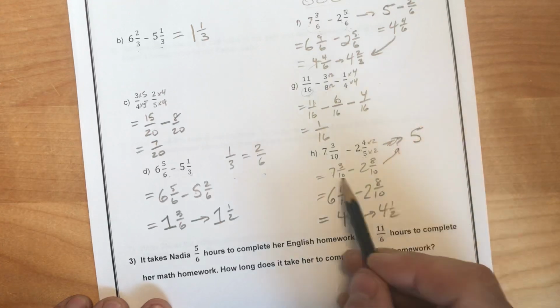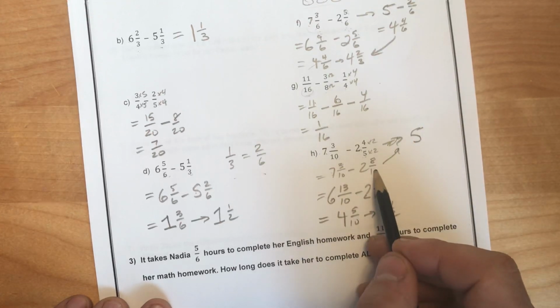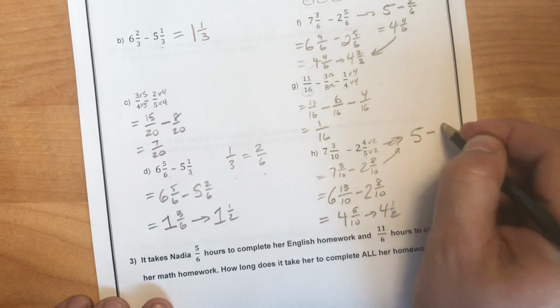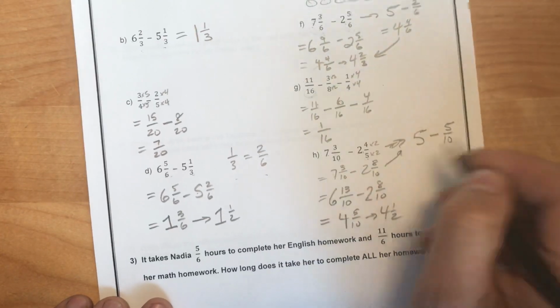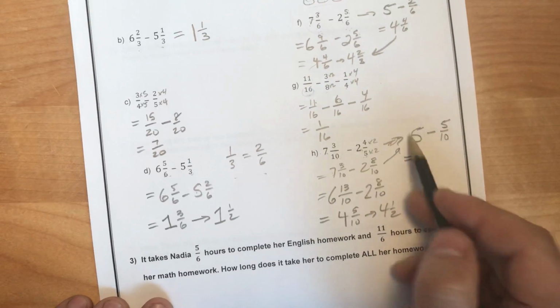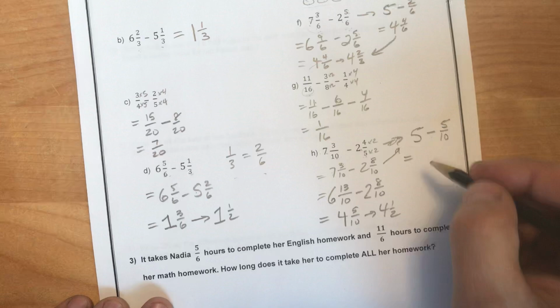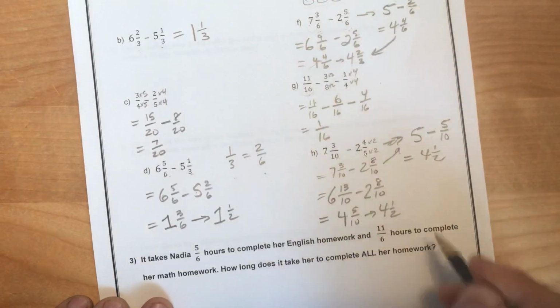Or if I want, I could say, well, 7 subtract 2 is 5, and 3/10 subtract 8/10. Well, 3 subtract 8 is -5, so this is -5/10. So this is like I have 5 wholes and I'm taking away 5/10 or a half. So 5 subtract a half would leave me with 4.5, which is what we got down here.